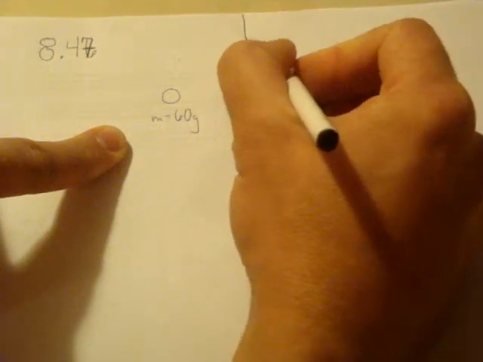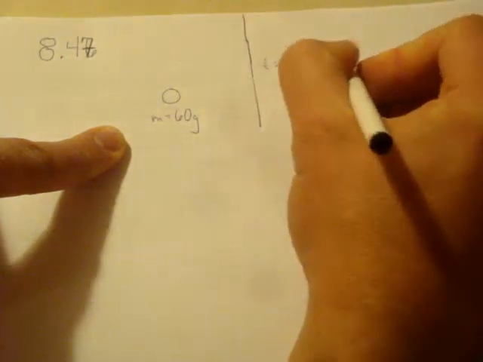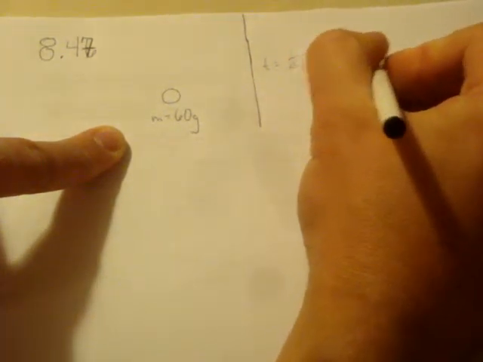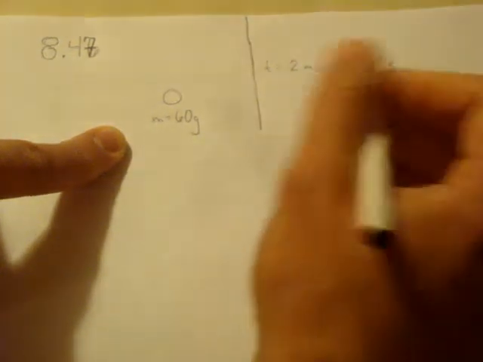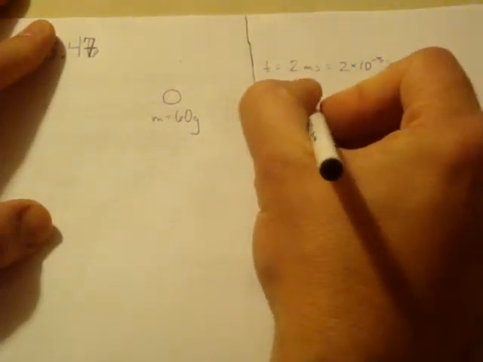So the time that it impacts the wall is 2 milliseconds. That's equal to 2 times 10 to the negative third seconds. And it wants to know the average force exerted on the wall.